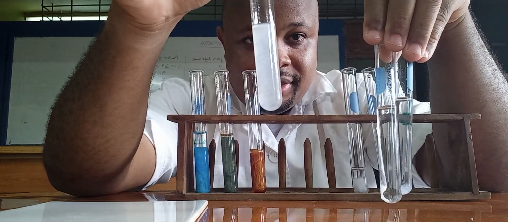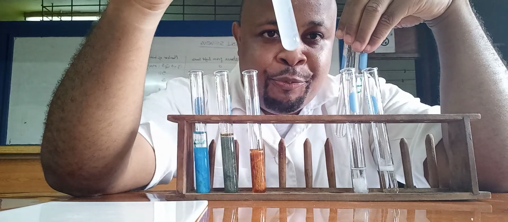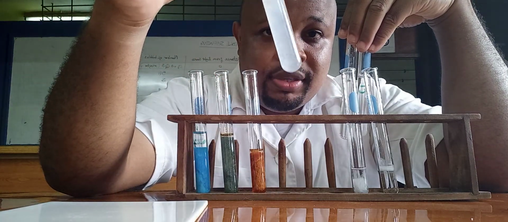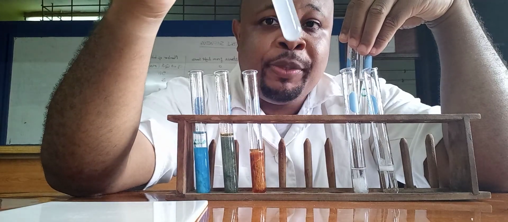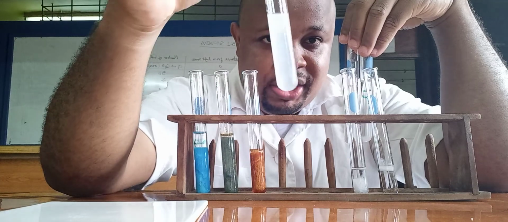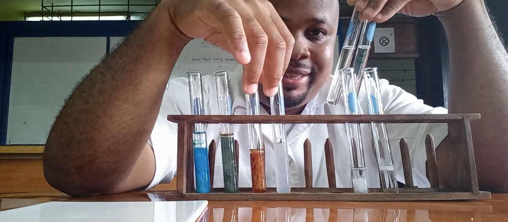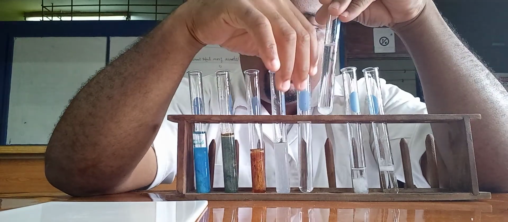All right, so when you add it in excess, if the precipitate remains, sorry, not calcium, this one is magnesium. So if the precipitate remains, it means it could be magnesium. If it dissolved, it could be zinc or lead.